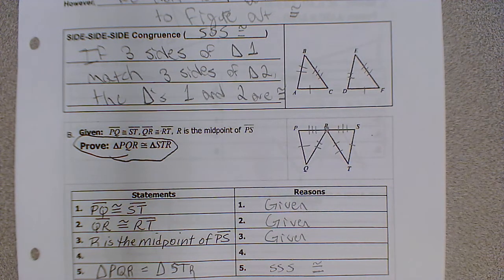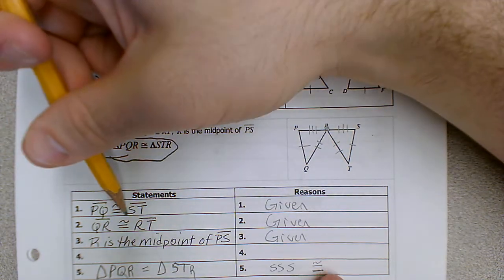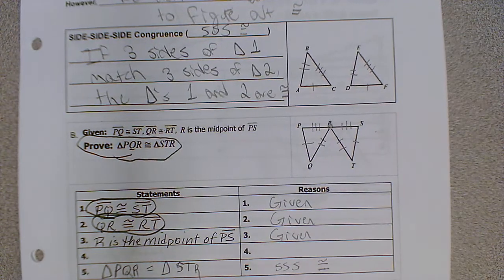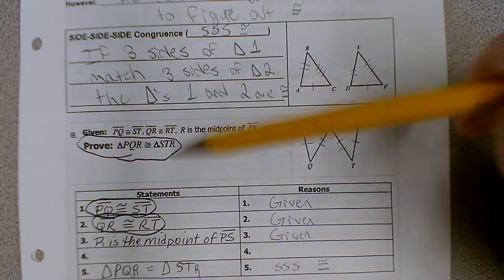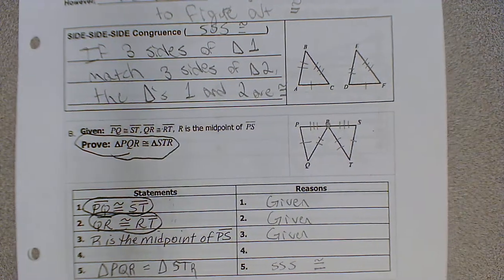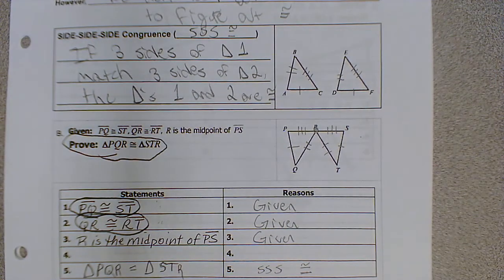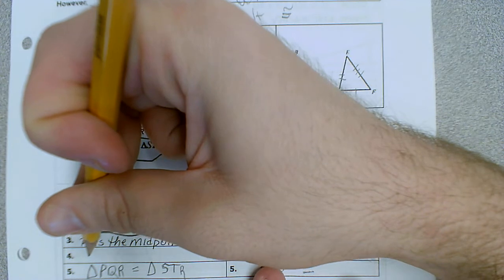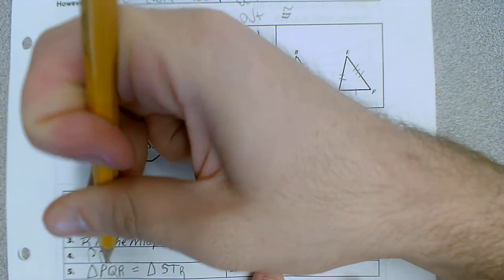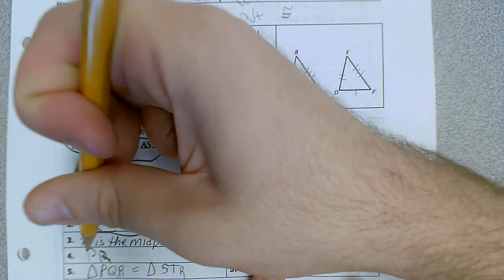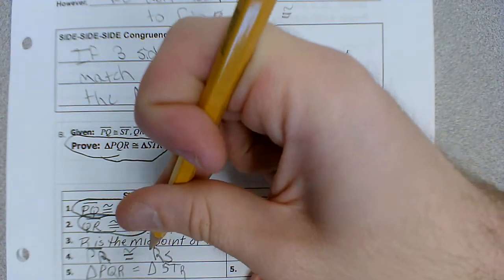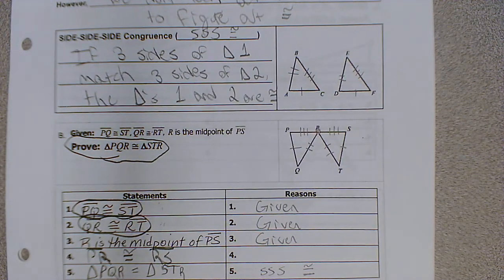With all this given information, we still need to show that one more side is congruent in order to say that PQR is congruent to STR. We have two sides given already. We need to find the third. Well, the third we figured out ourselves using the midpoint rule. So, because R is the midpoint, we can say that segment PR is congruent to segment RS.